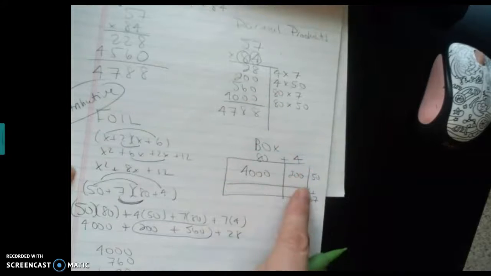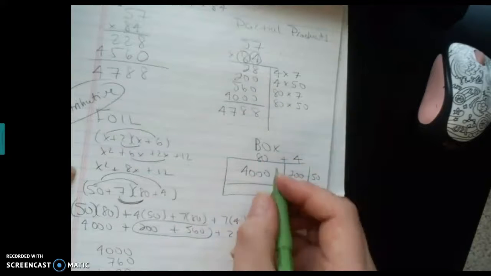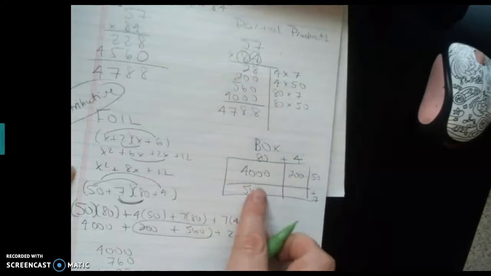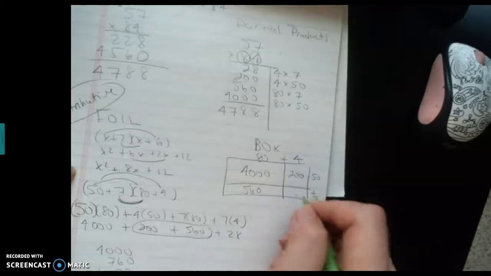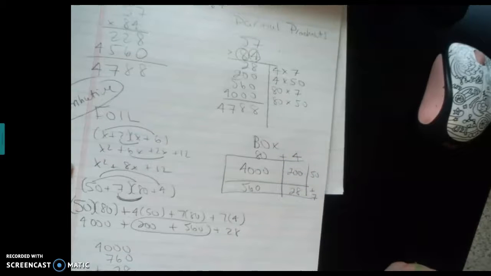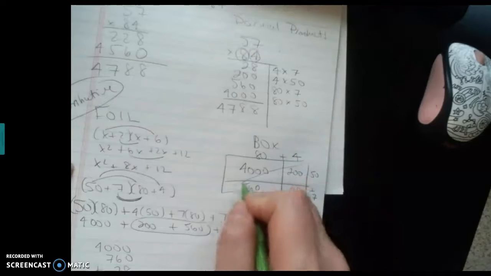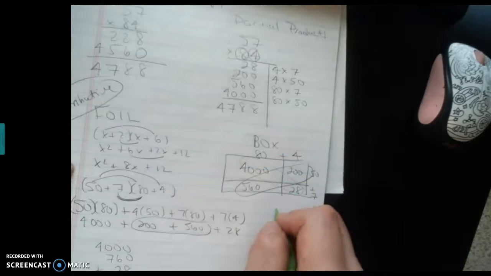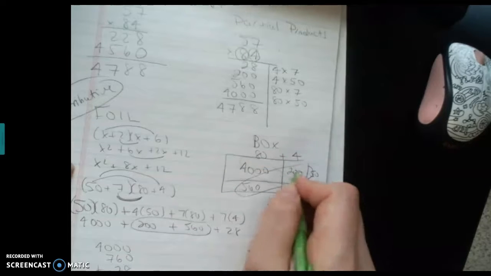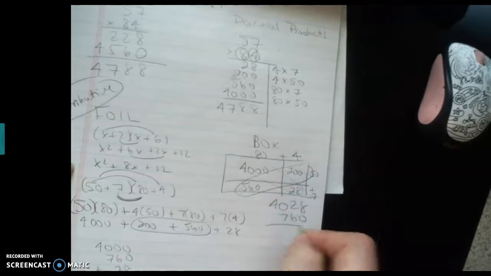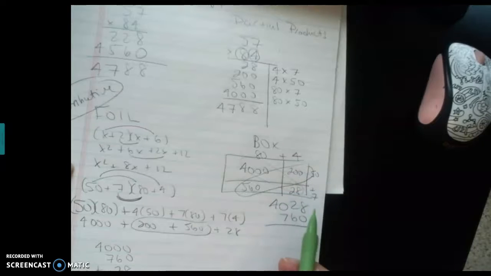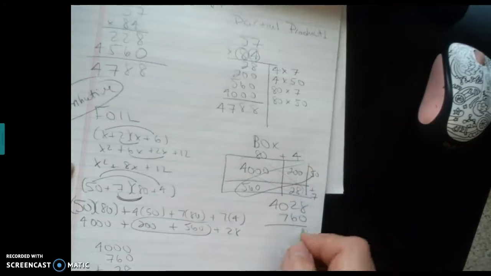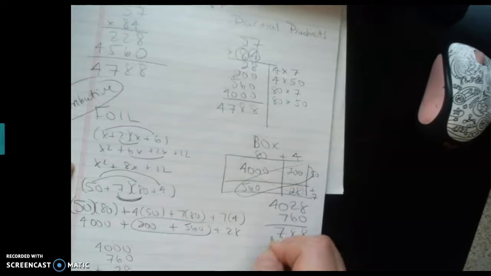Then in the lower part of my box, I have 7 times 80, which is 560, and I'm going to put that in my box, and 4 times 7 is 28, and I'm going to put that in my box. So again, kids are probably going to add some of these together. They might add the 4,028 and the 200 with the 560 and the 760, just to save themselves some adding, okay?